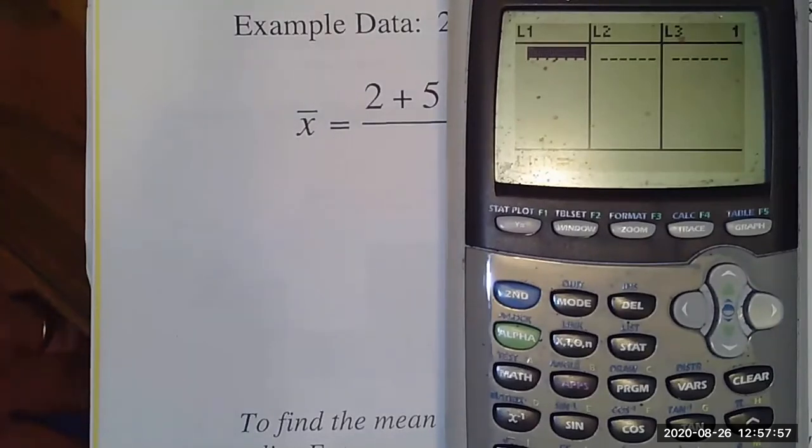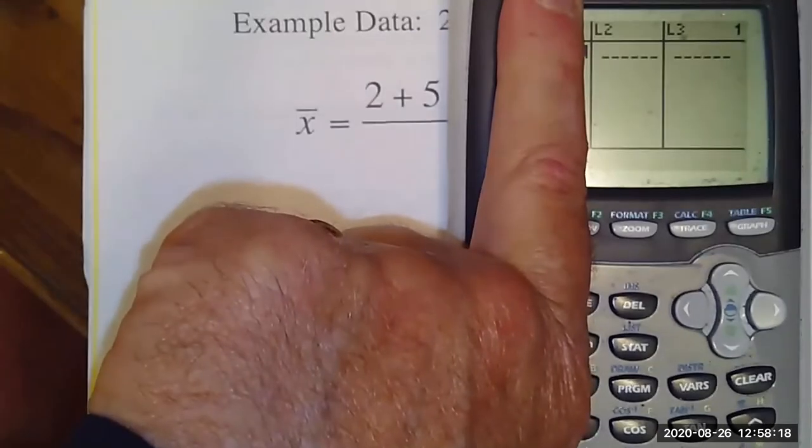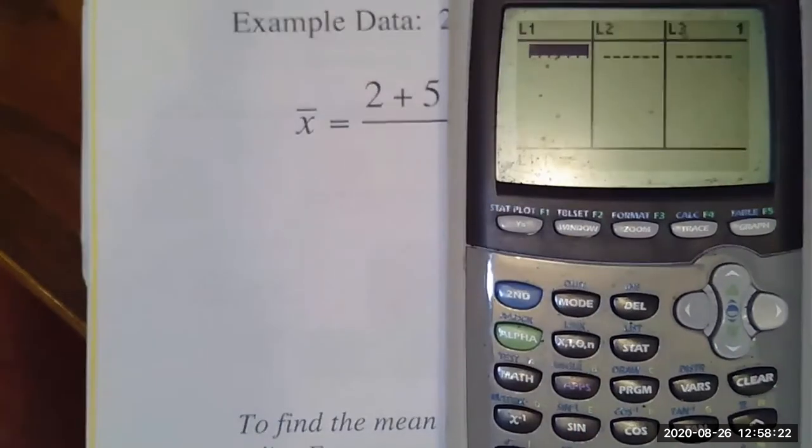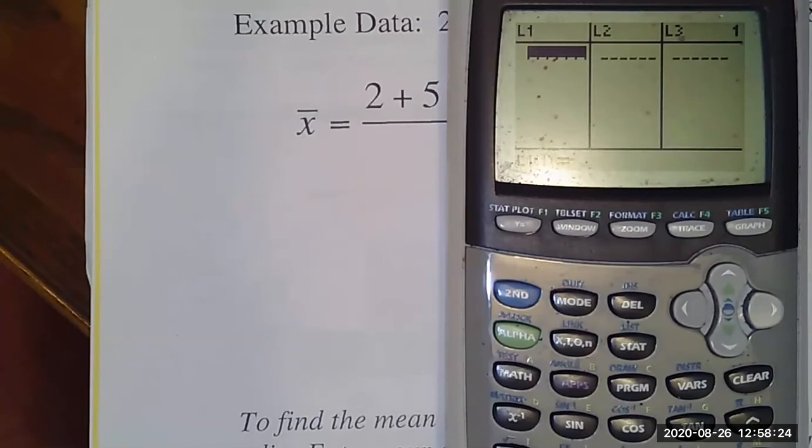I have no clue. If you ever lose list 1, then reach out to me and or Google, how do I get my list back in my TI-84, and see what the YouTube video has. But reach out to me and I'll tell you the keystrokes to get it back. So I'll say it one more time. If you ever lose list 1, if that's gone, and let's say it starts with list 2, you need list 1, then reach out to me and I'll tell you how to get it back.